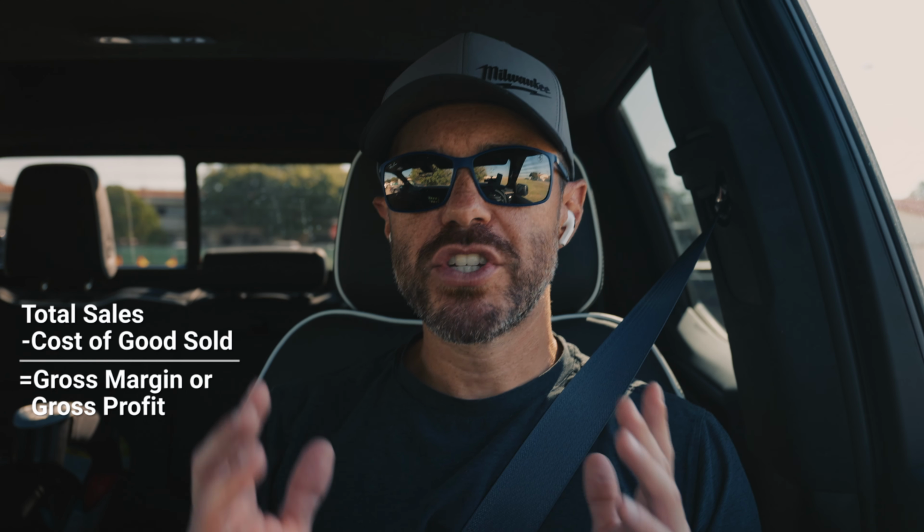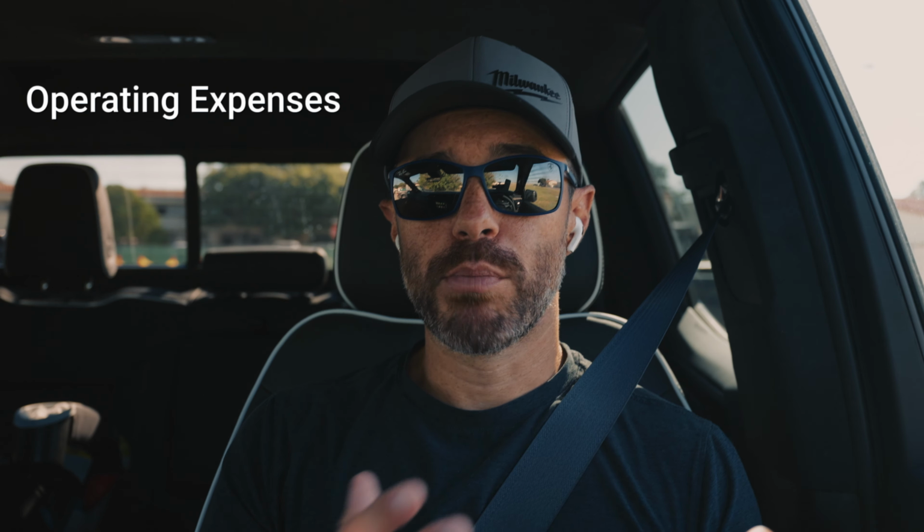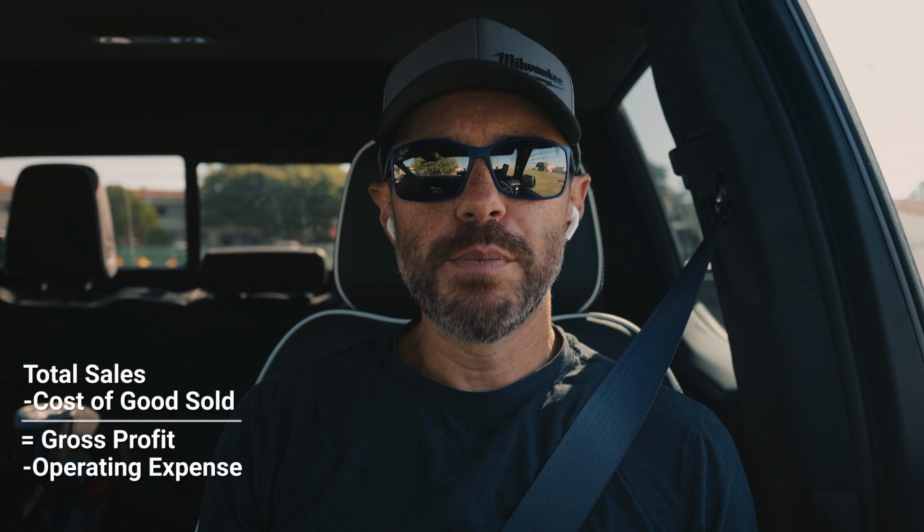After we've calculated our gross profit number, remember that's the total sales minus the cost of goods sold, we still have one more set of expenses that we need to consider before we can claim that we have a profit. So these are what we call below the line expenses or operating expenses. They're below the gross margin line on your profit and loss statement, hence the name below the line. Now, every business is a little bit different, but common operating expenses include things like rent, utilities, office supplies, auto expenses, travel, insurance, admin, payroll, etc., etc.